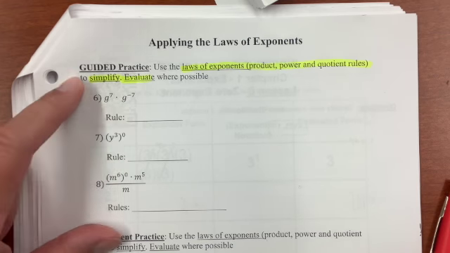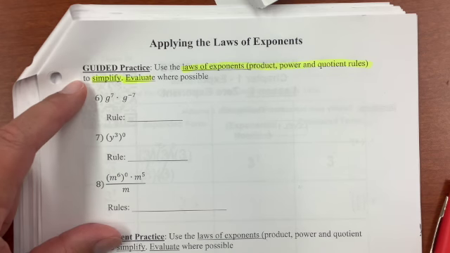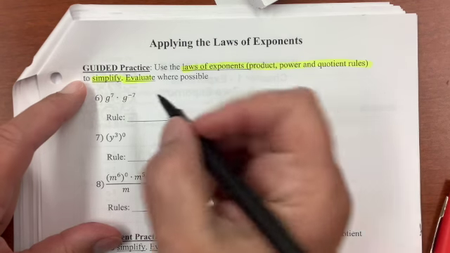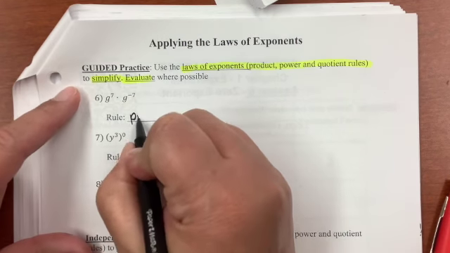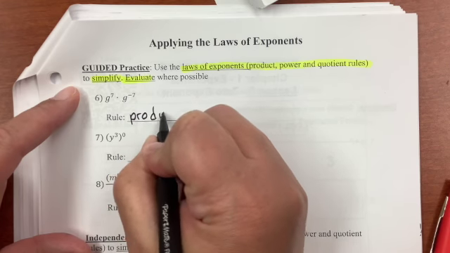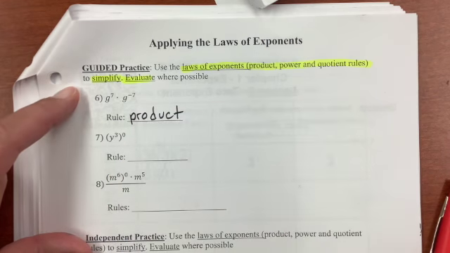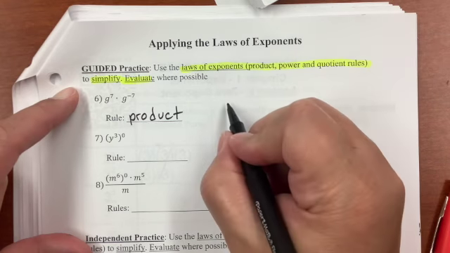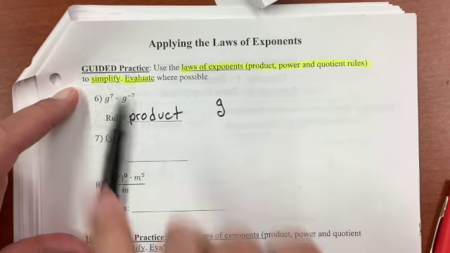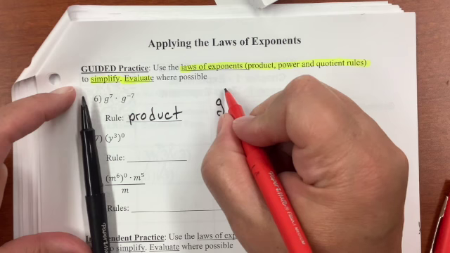All right, I'm going to keep my base. Wait, what rule is that? There's a big dot, and a big dot means I'm multiplying. So that means it must be the product rule. So with the product rule, you keep the base, g, and you add the exponents.